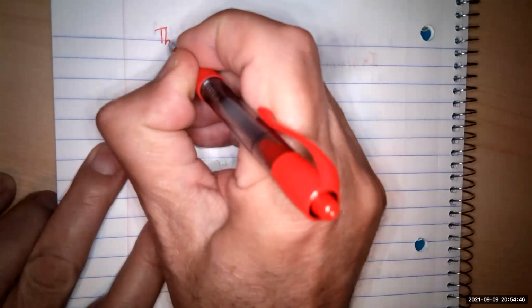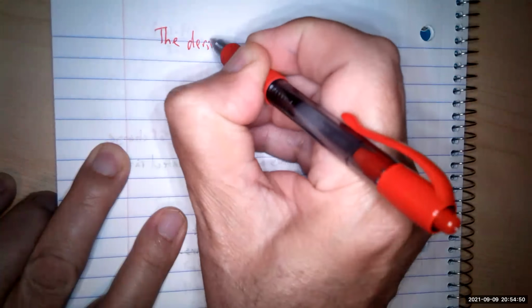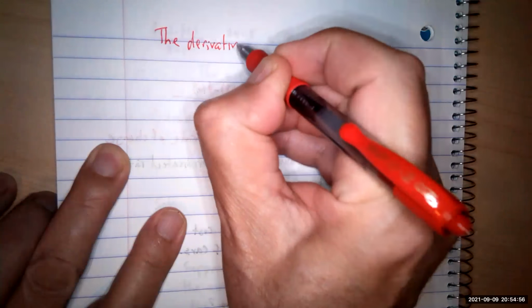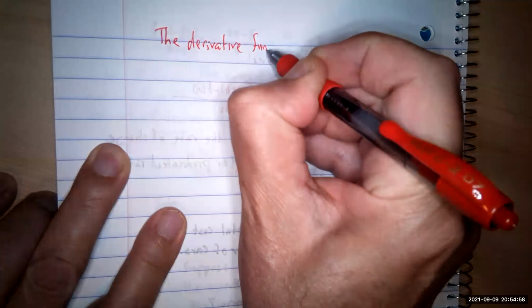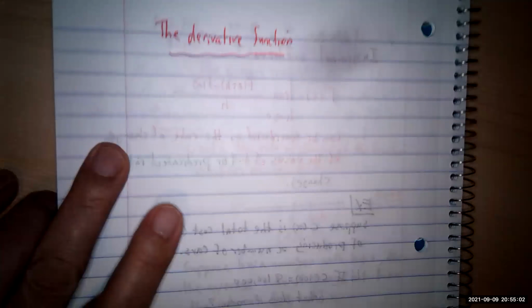So we are going to introduce, remember, we already got the function. The function is a machine. So we introduce a new machine. That new machine is called the derivative machine, the derivative function, not the derivative of a function, as a machine. What is the derivative function?